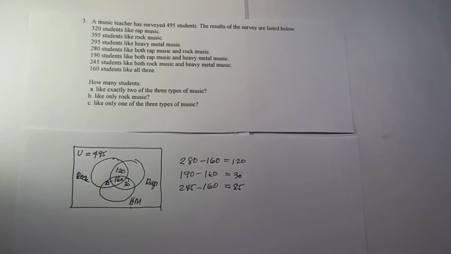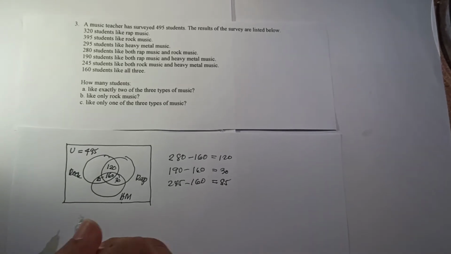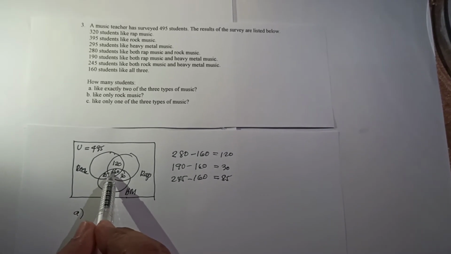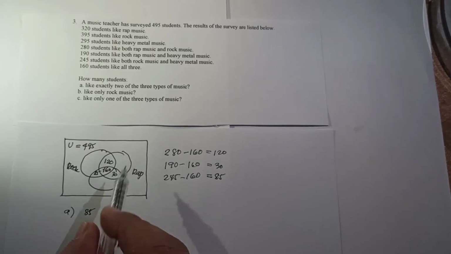Since the question asks for exactly two of the three types of music, we are going to add. We have rock and heavy metal, 85, plus rock and rap, 120, plus rap and heavy metal, which is 30.